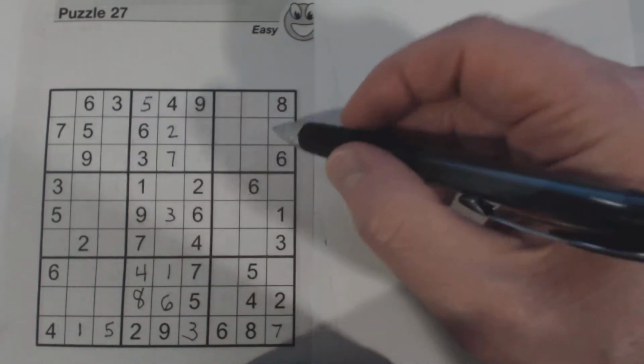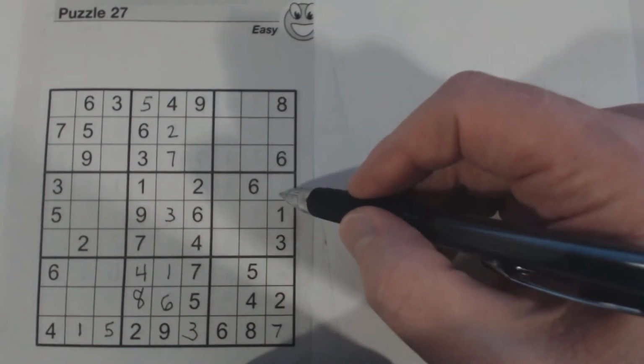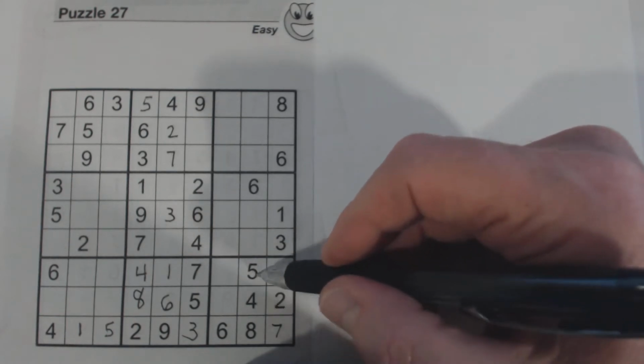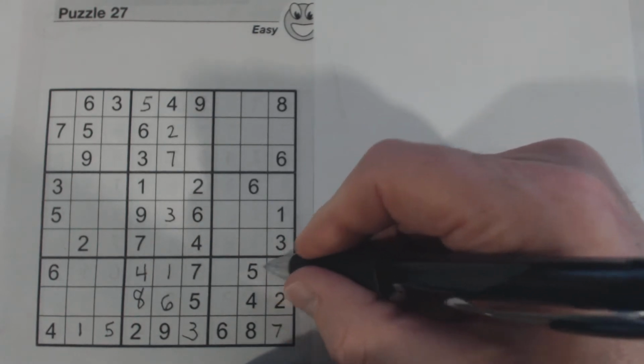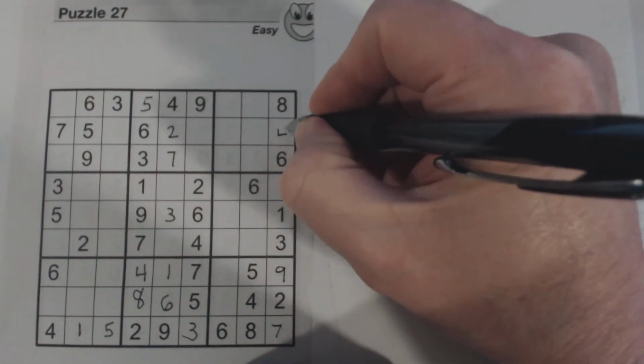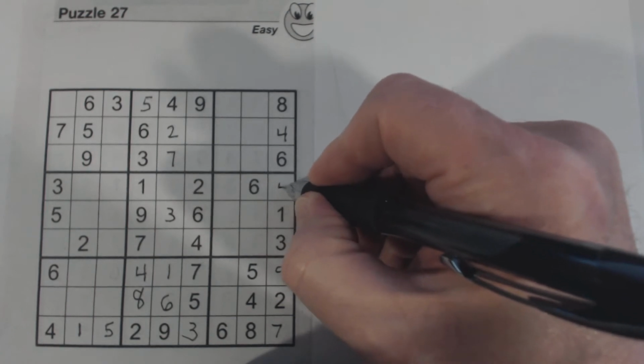There's a 5 there, so that's a 4 or a 9. That's 4, 5, or a 9. And there's a 4 and a 5, so we know that's a 9. Okay, and there's a 5 here, so we know that's a 4, and so that's a 5.